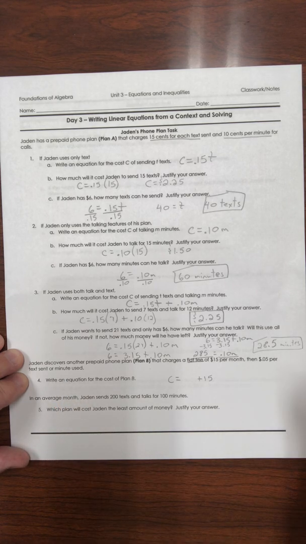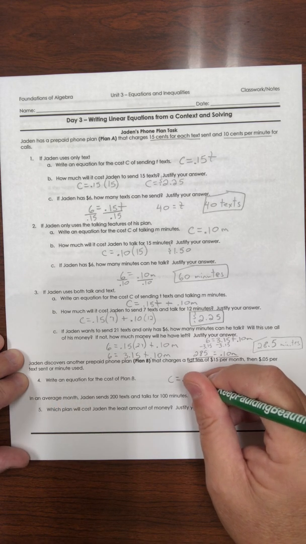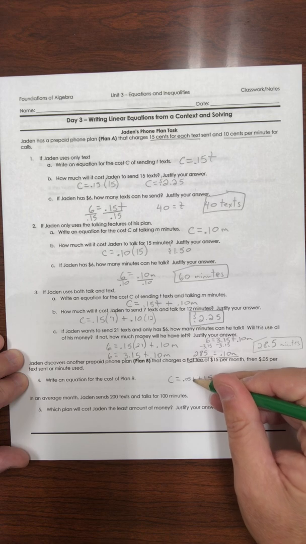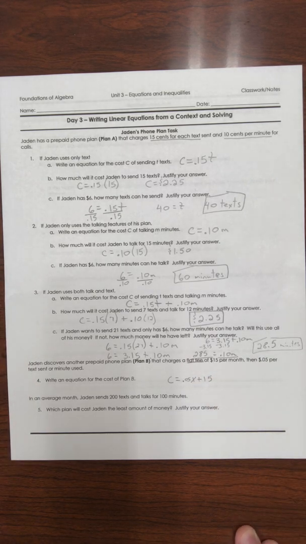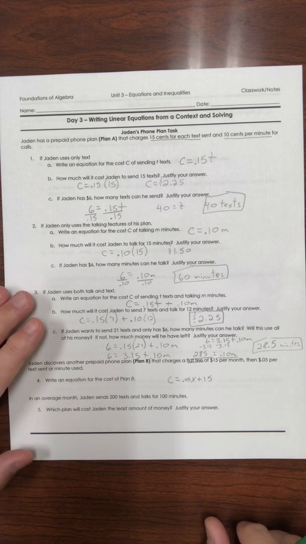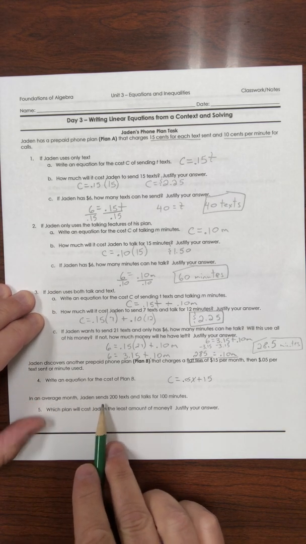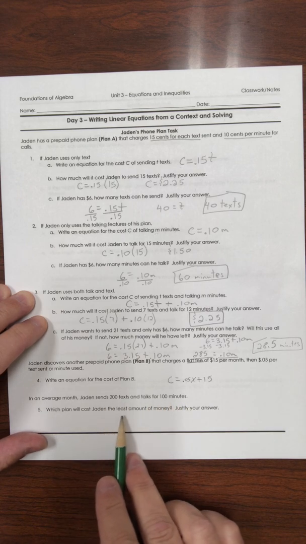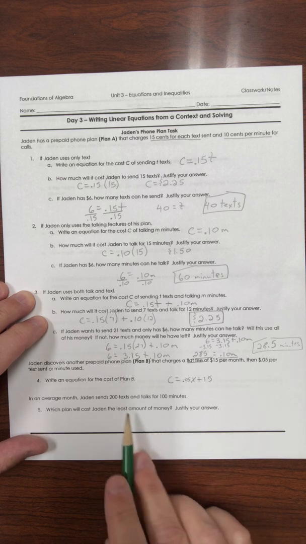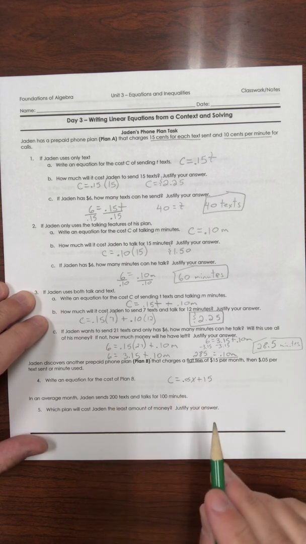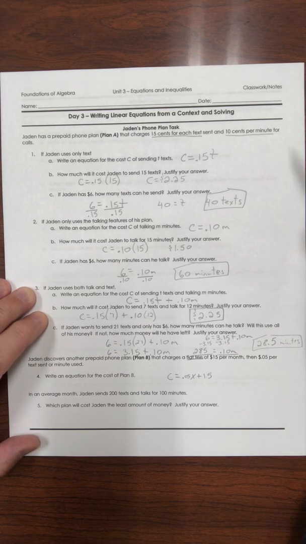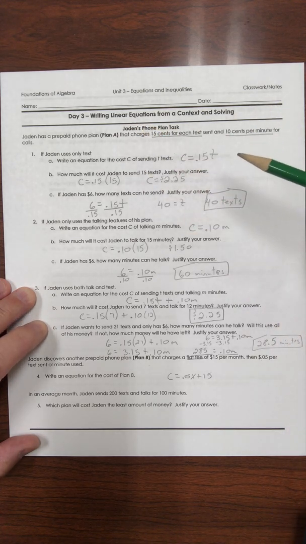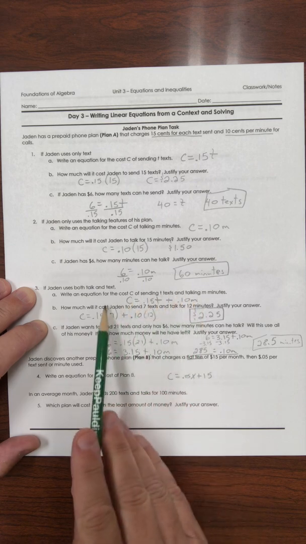So I don't have to distinguish between the two. I'm going to use X, since it doesn't really matter if we're talking about calls or texts, or minutes and texts. In an average month, Jaden sends 200 texts and talks for 100 minutes. Which plan will cost Jaden the least amount of money? Justify your answer. Okay, we're going to plug it into this equation first and see how much it costs. So we're plugging it into this equation right here.